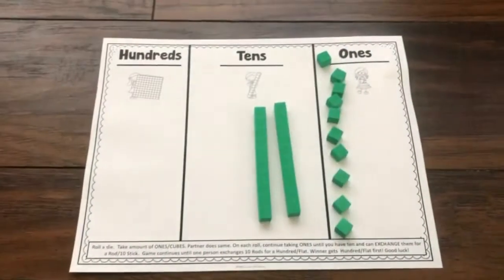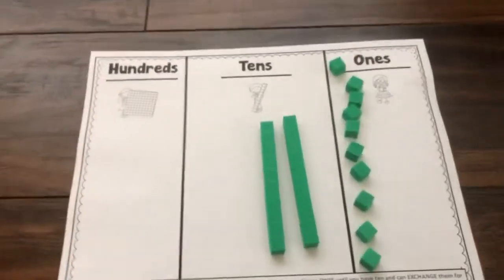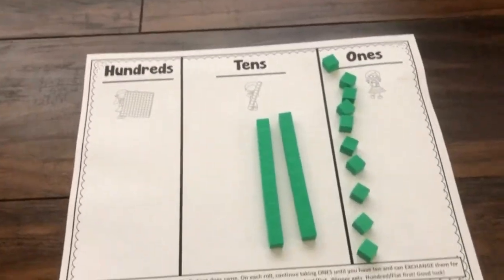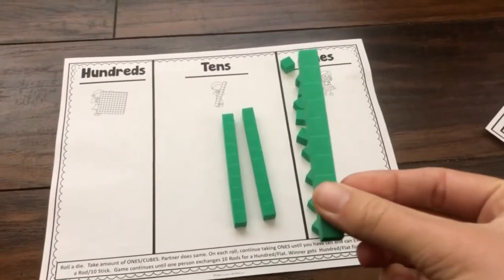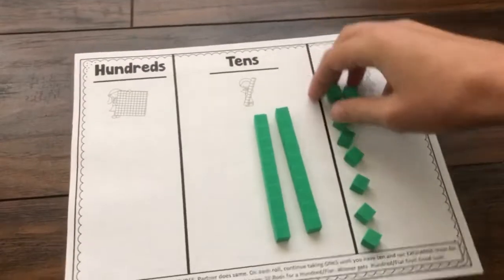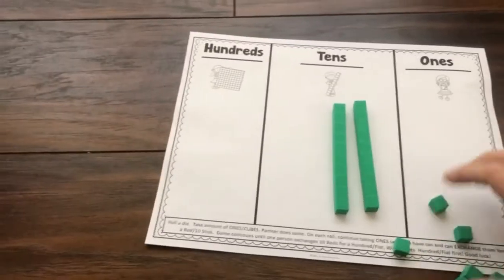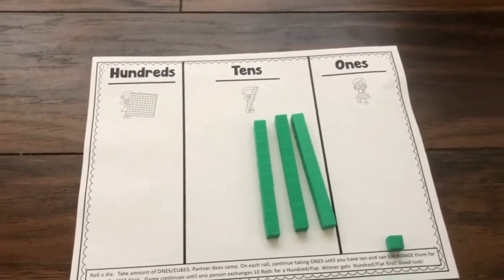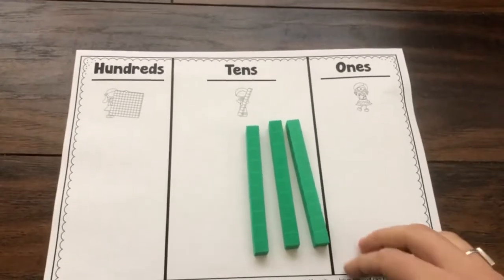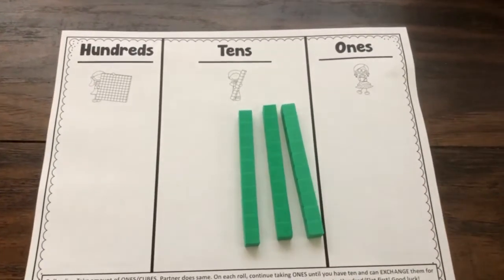Math emergency, math emergency, math emergency. We cannot have 10 ones in the ones column. We need to trade it for a 10 stick. Let's get rid of those ones and trade it for a 10 stick. There we go. Whew, we saved the day again. All those ones should be all the way out. Now we have the number 30.